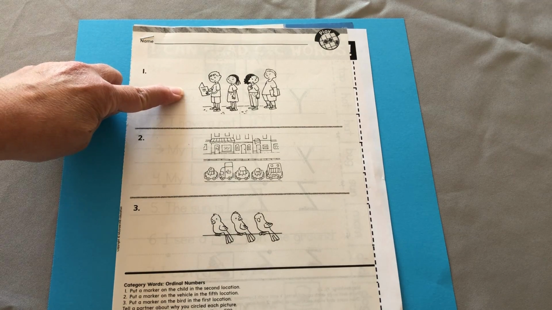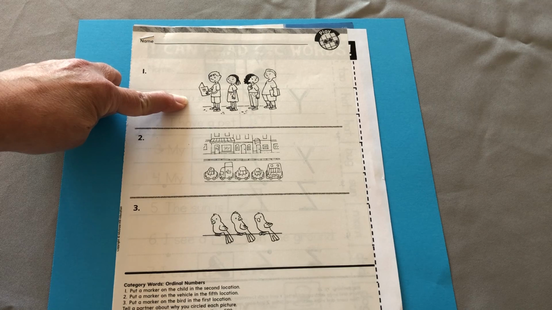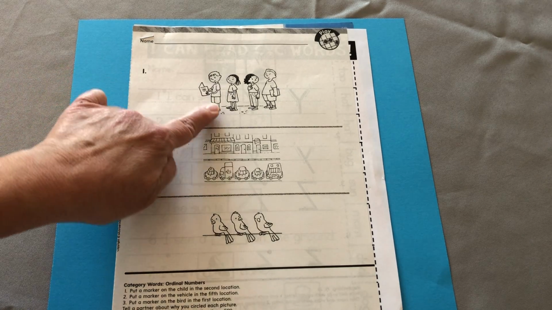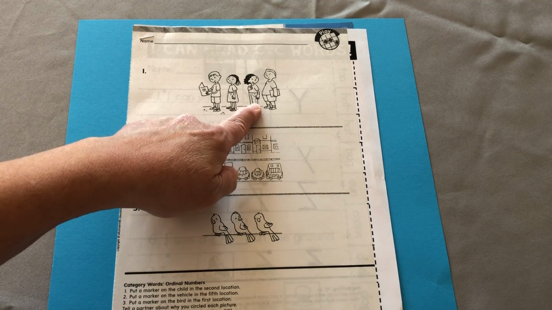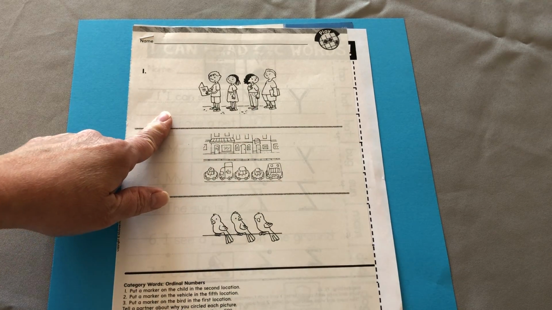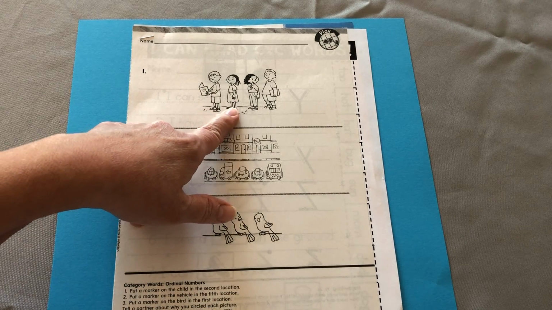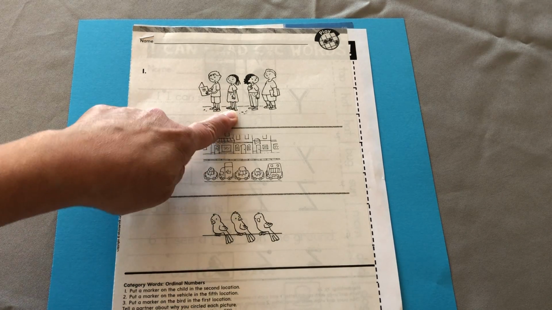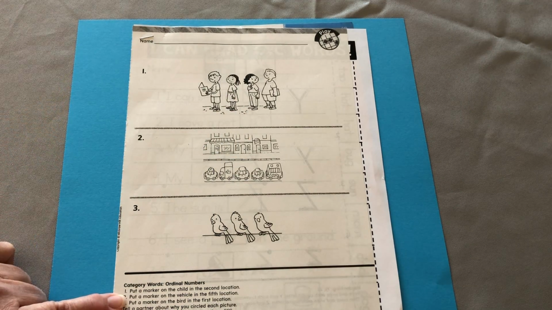For number 1, we want to find the child who is second. Second. So here's our line leader. First, second, third, fourth. Can you point to the person who is second? First, second. There she is. So let's put a circle around her. She's in the second position.